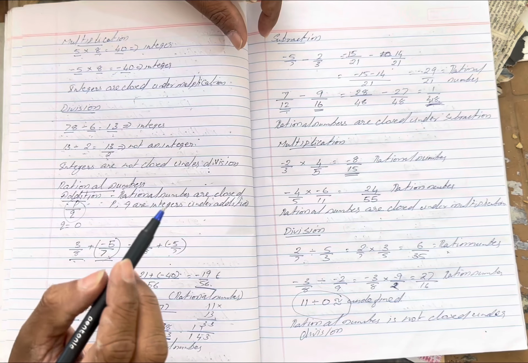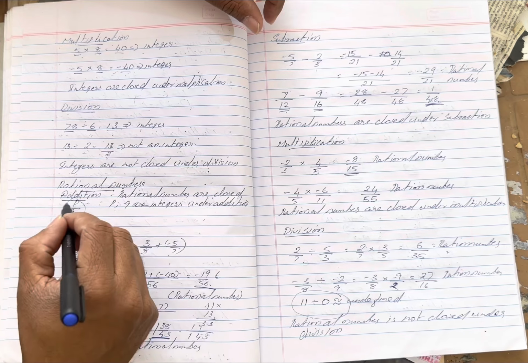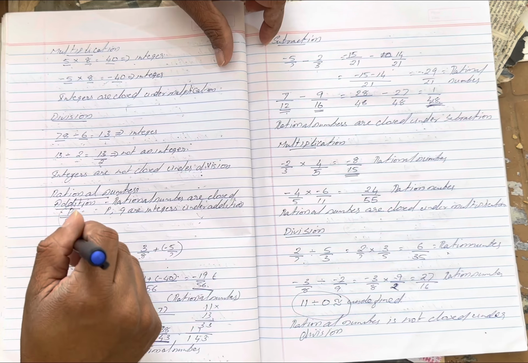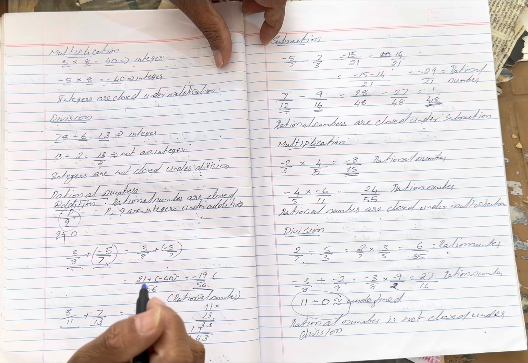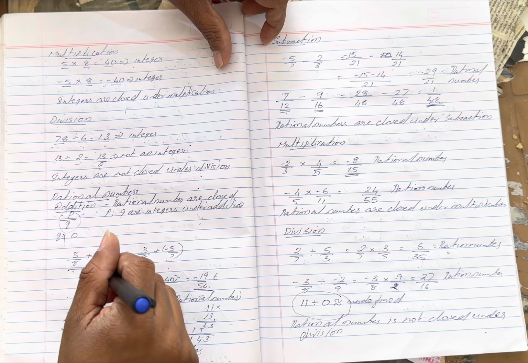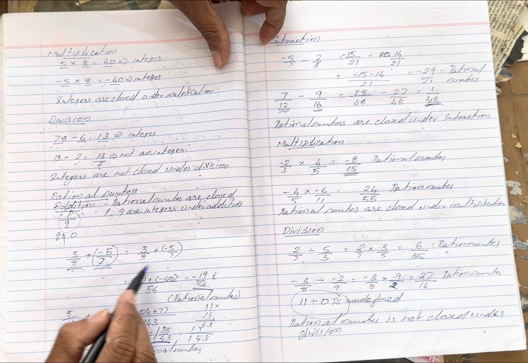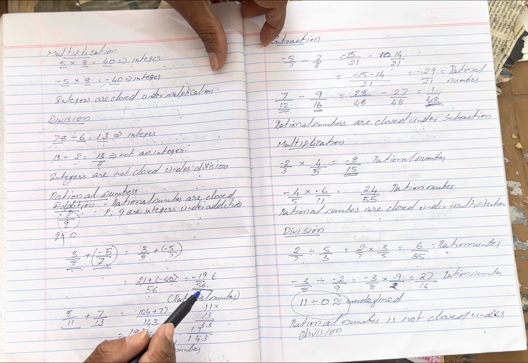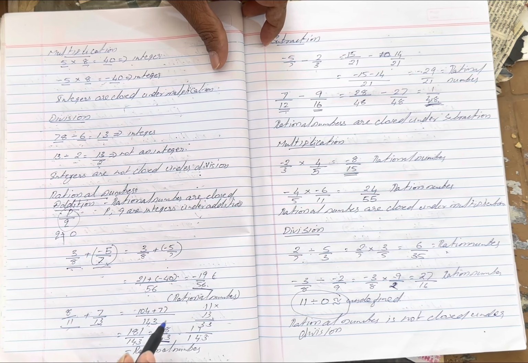Now we can look at the rational numbers. Rational numbers are represented by p by q, where q is not equal to 0. First we are looking at the addition part. Consider the equation 3 by 8 plus minus 5 by 7. The common denominator is 56, and here we have 21 plus minus 40. The answer is minus 19 by 56, which is a rational number.